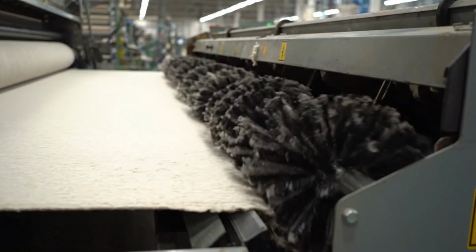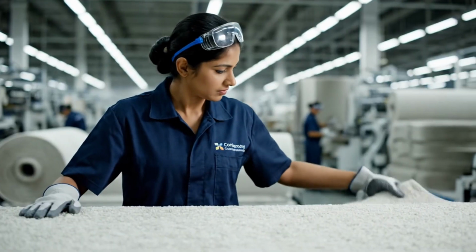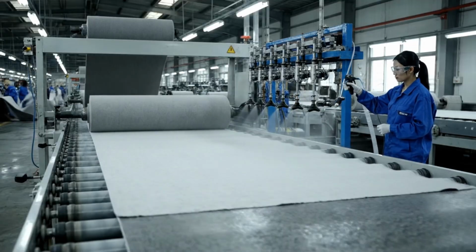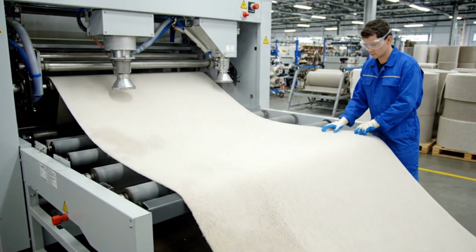The carpet surface is brushed. It improves softness and shine. Some carpets receive protective chemical treatment. This makes them stain resistant.